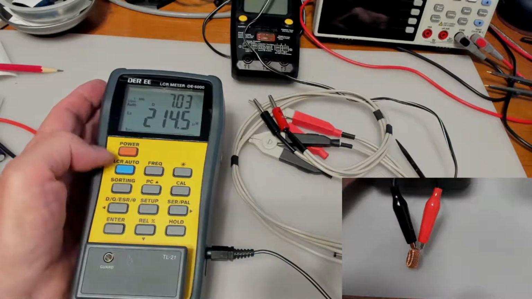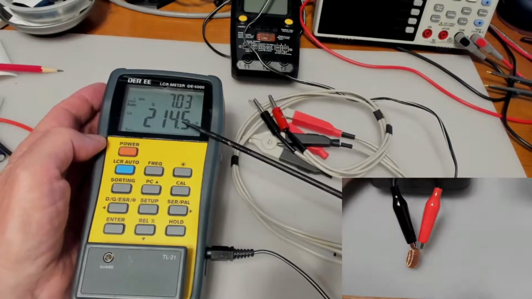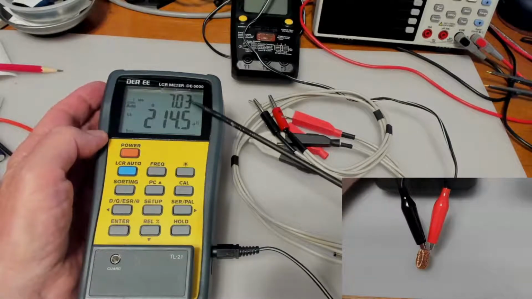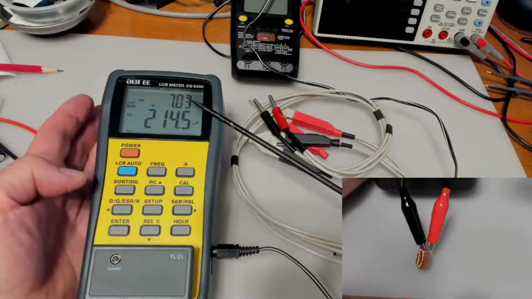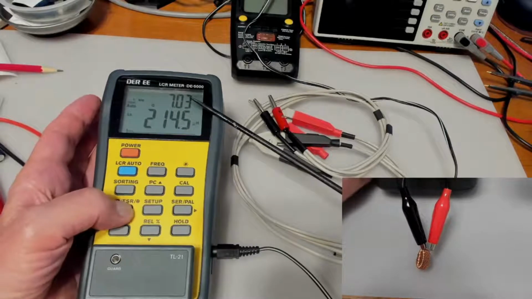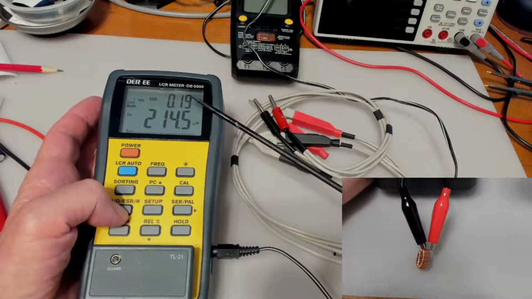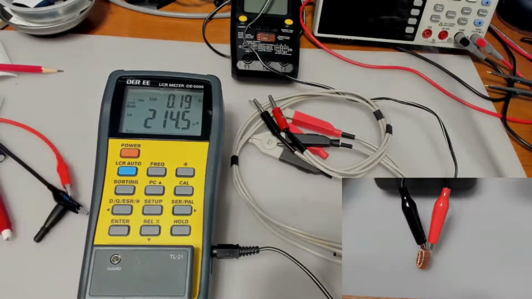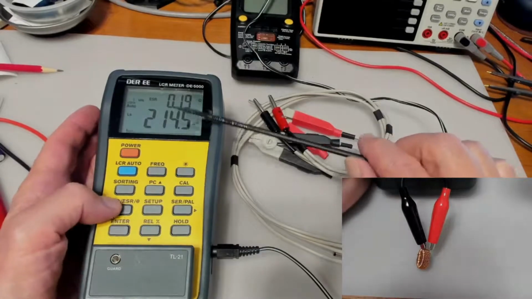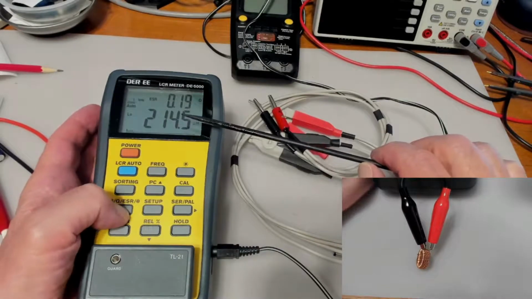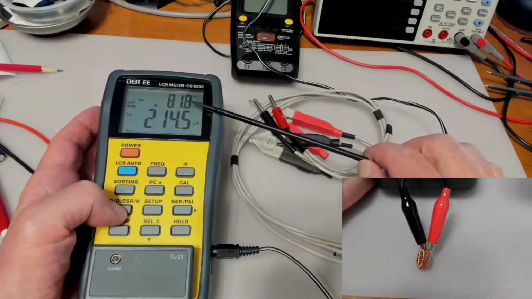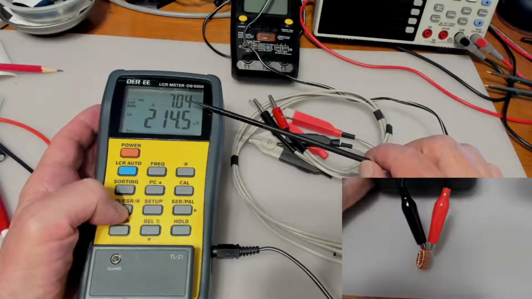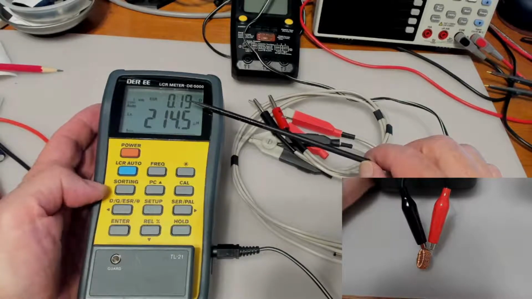So now we're out of auto mode. We've got 214.5 microhenries. That's Q, and so again it's similar to the big one there. I can hit this button, that's ESR, and we know that that is the resistive component, and we're currently at 1 kilohertz, so it's 0.19 ohms. Phase angle is that what it is? Yeah, 81.8 degrees. That's all we can pick up from there.